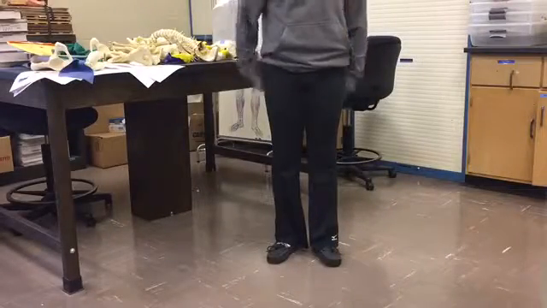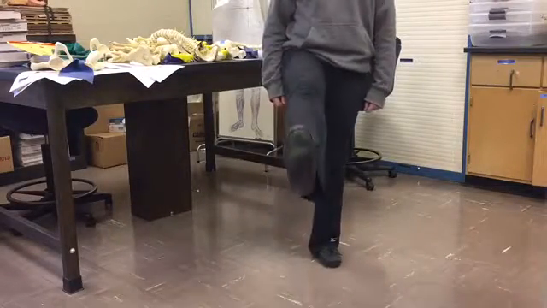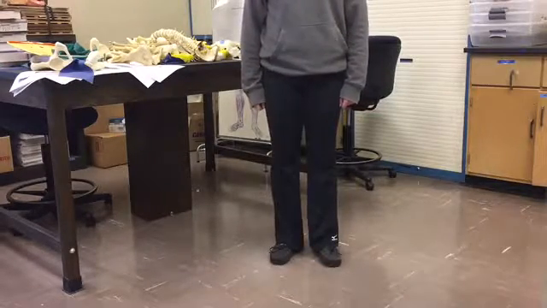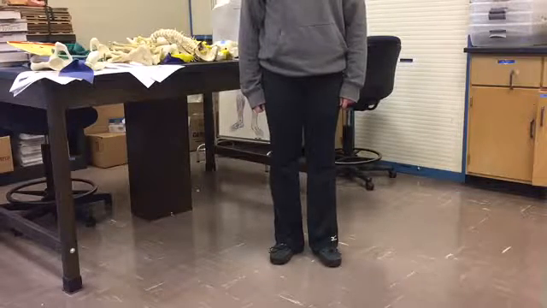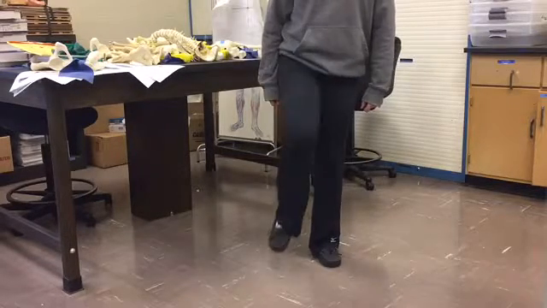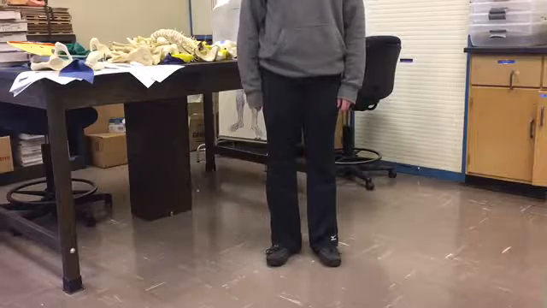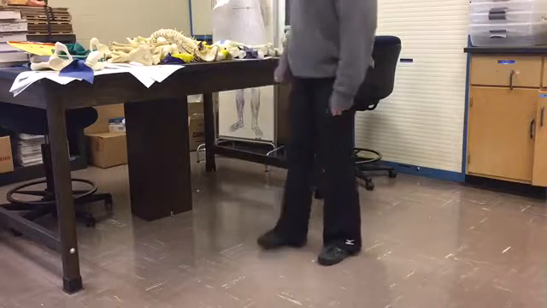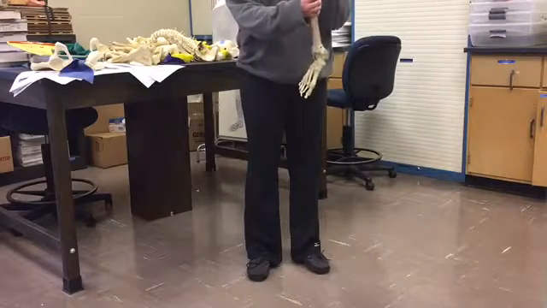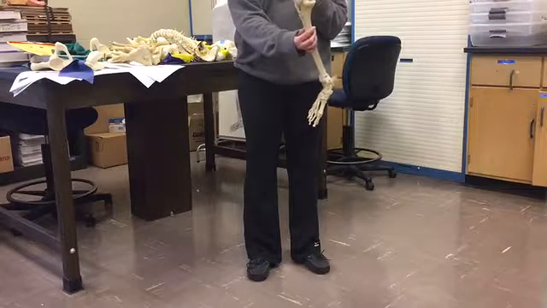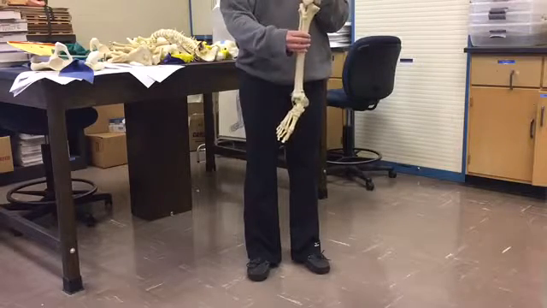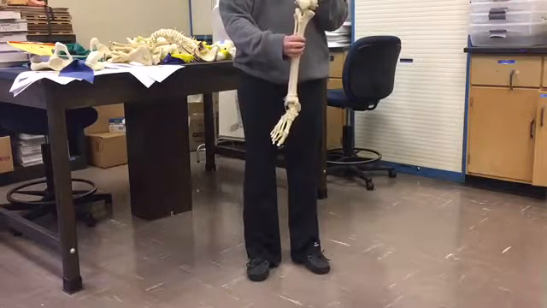So right here we're going to have her extend her knee, and the four muscles that are involved are the vastus lateralis, the vastus medialis, the vastus intermedius, and the rectus femoris. And then we're going to have her flex her knee, and the four muscles that are involved in that are the semitendinosus, semimembranosus, biceps femoris, and the sartorius. And with the tibia, we're going to show you on the articulated skeleton, you'll see that the tibia slightly rotates out when the knee flexes and extends, and the knee joint is a condyloid joint.